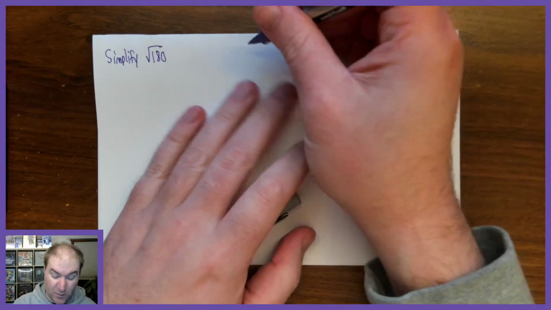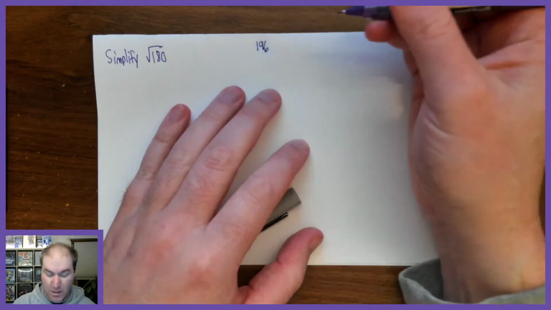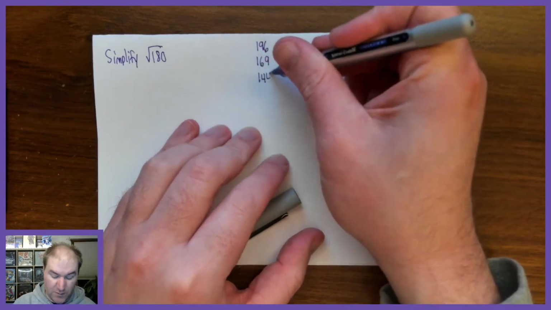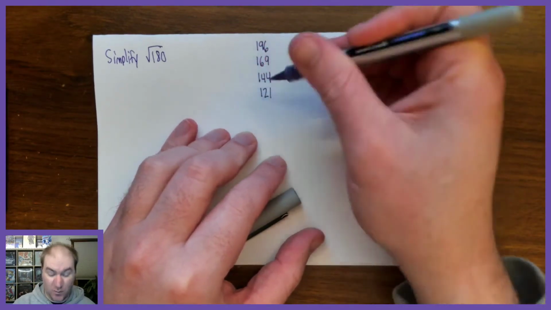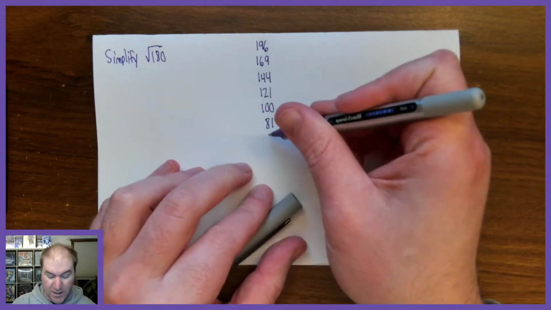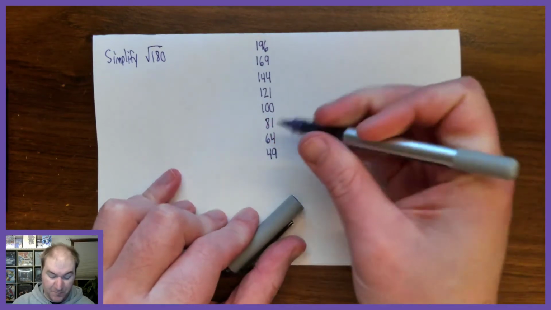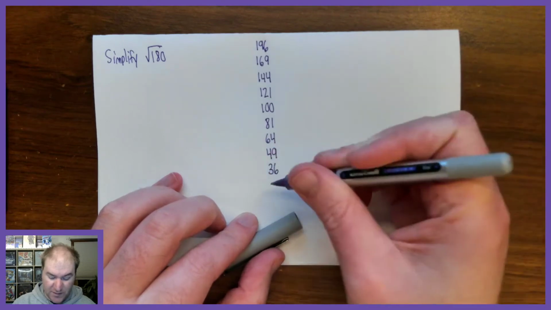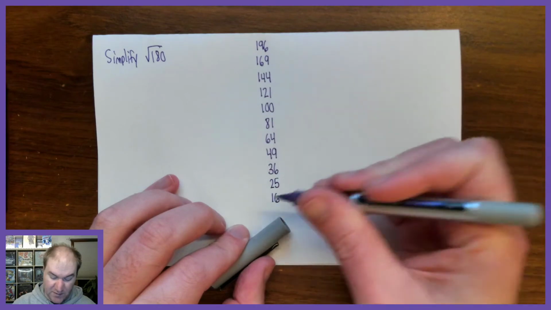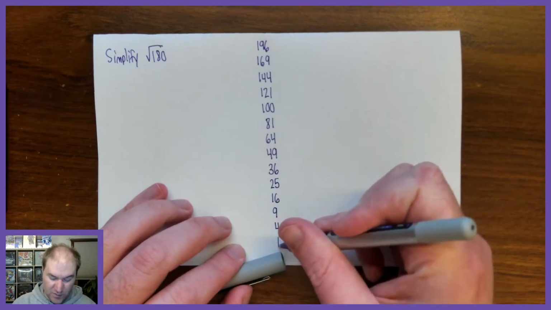So, working backwards, 14 squared is 196, 13 squared is 169, 12 squared is 144, 11 squared is 121, 10 squared is 100, 9 squared is 81, 8 squared is 64, 7 squared is 49, 6 squared is 36, 5 squared is 25, 4 squared is 16, 3 squared is 9, 2 squared is 4, and 1 squared is 1.